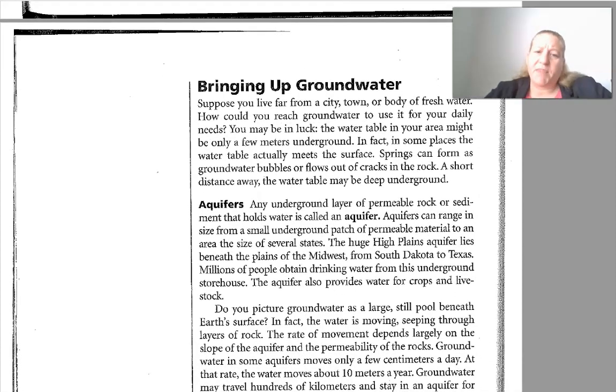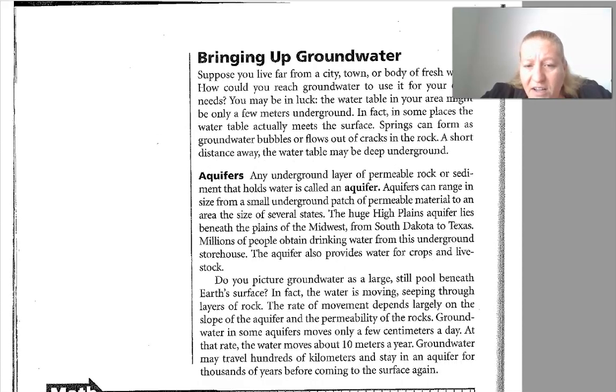Aquifers: any underground layer of permeable rock or sediment that holds water is called an aquifer. Aquifers can range in size from small underground patches of permeable material to areas the size of several states. The huge High Plains aquifer lies beneath the plains of the Midwest, from South Dakota to Texas. Millions of people obtain drinking water from this ground storehouse. This aquifer also provides water for crops and livestock.